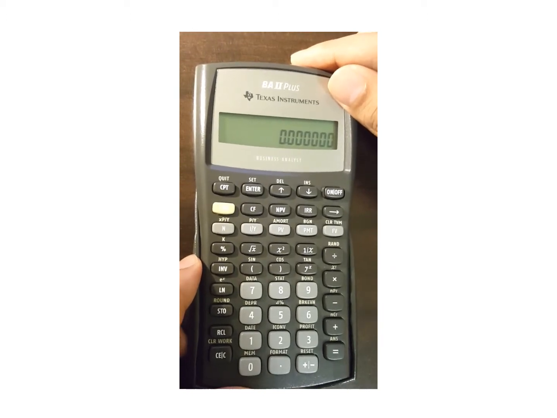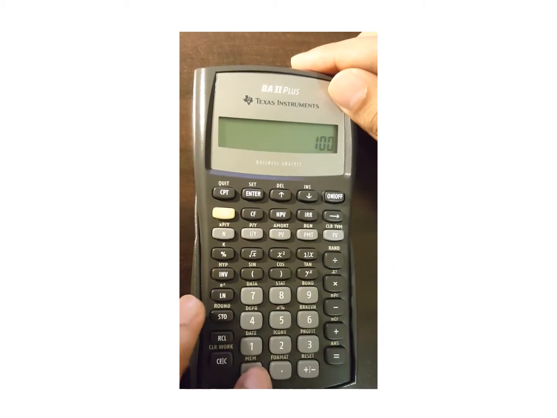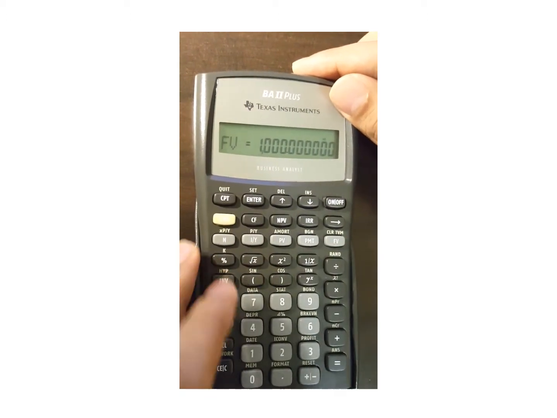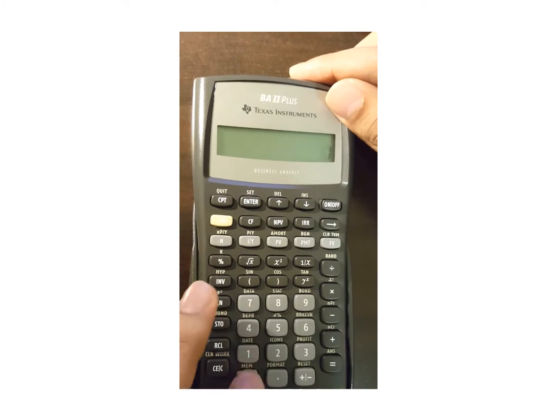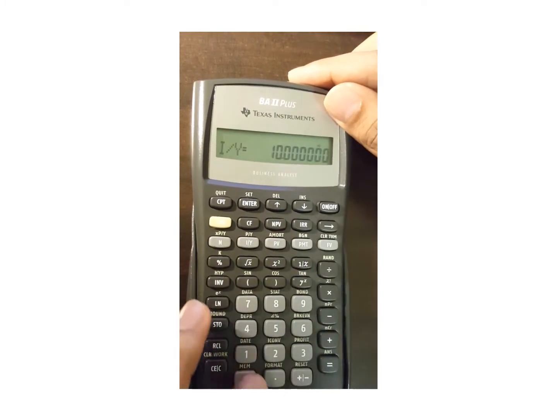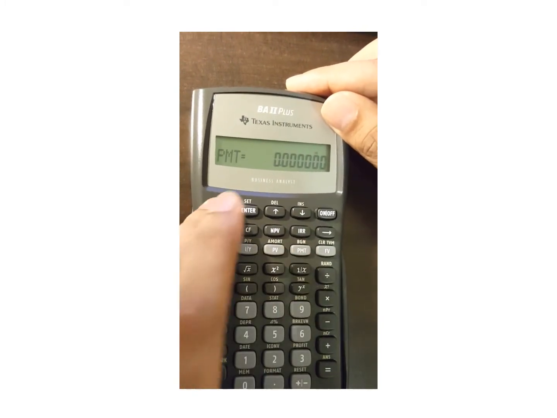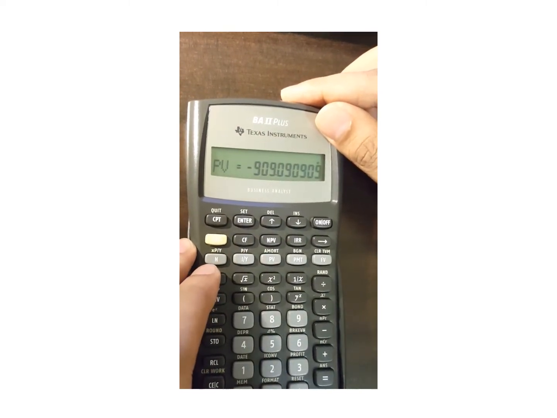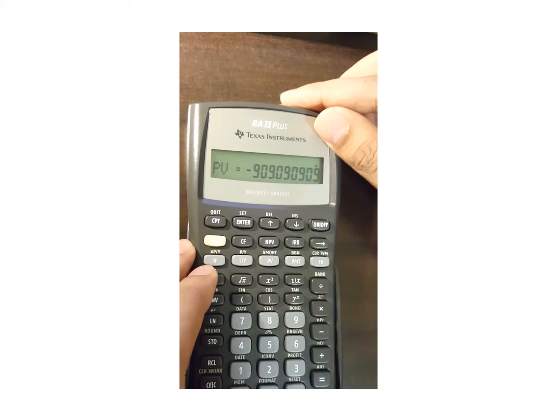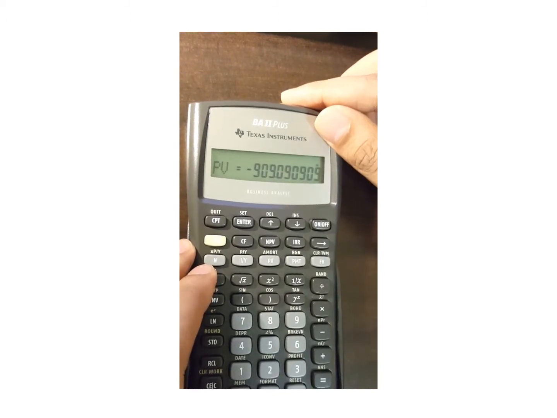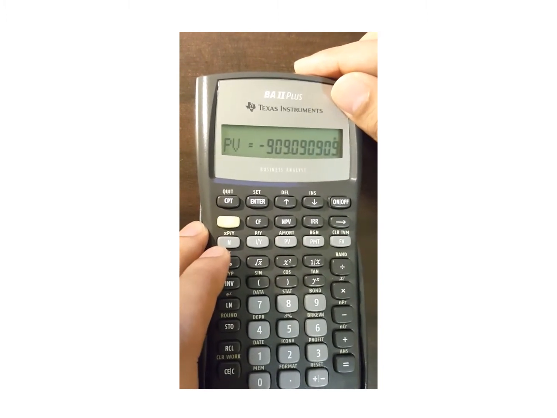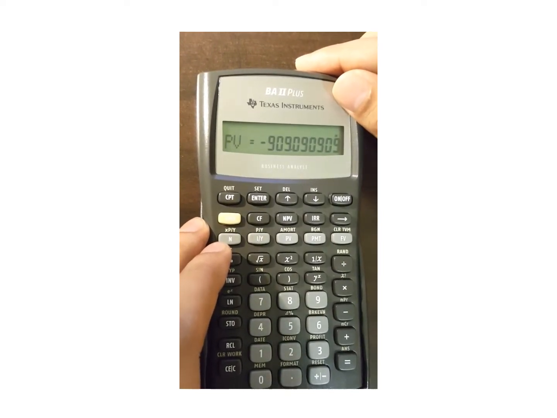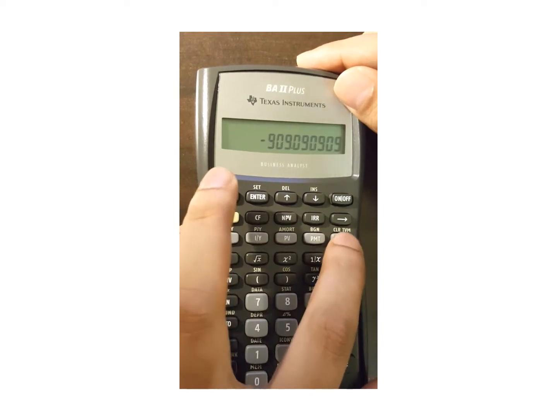For CF1, future value is 1000. So we will enter that. N is 1. I/Y is 10. And PMT is 0. So we compute the present value and we get $909.09. Now, because the initial $1,000 was an investment, it was an outflow, so this will be considered negative. So now let's clear the TVM registers again.